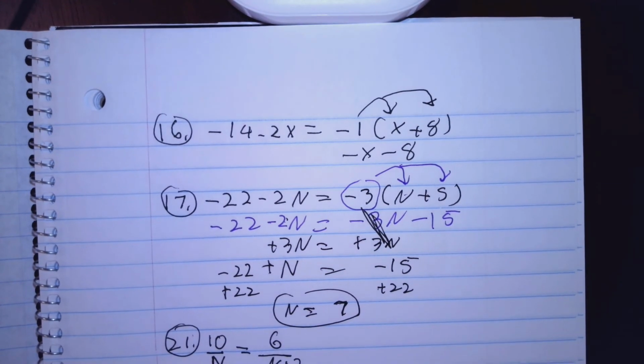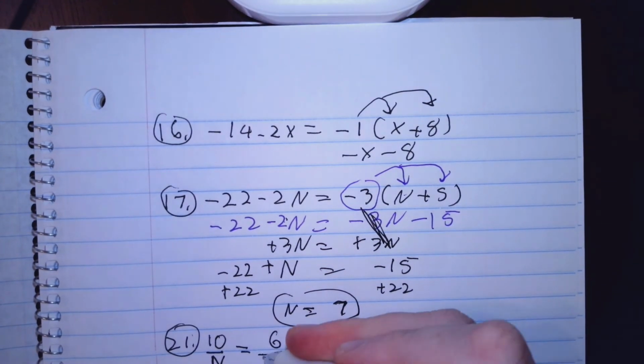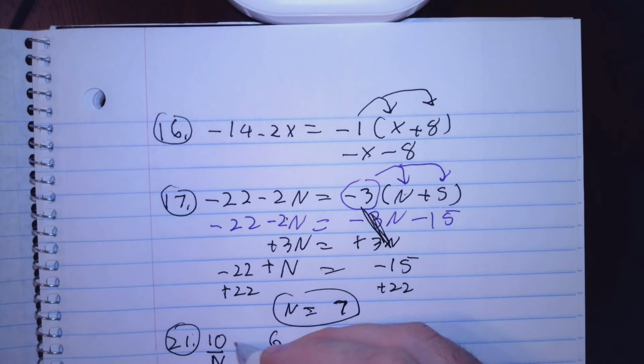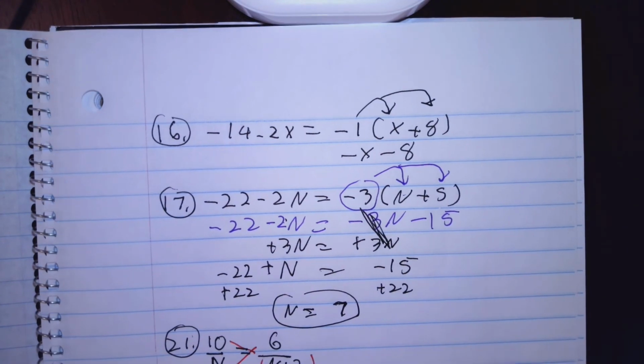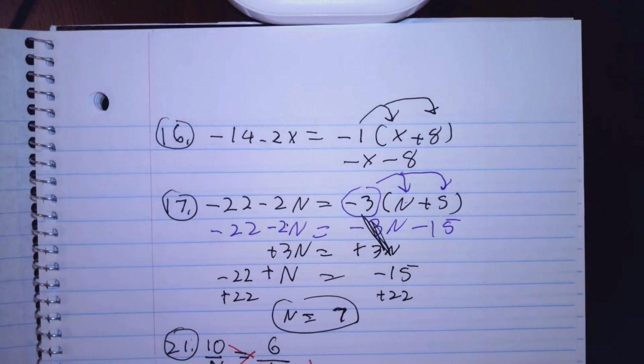All right, cross multiply. I'm going to protect this guy real quick because if I don't, I'll forget to distribute property. All right, 6 times n is 6n. 10 times n is 10n. 10 times 2 is going to be 20. Okay.